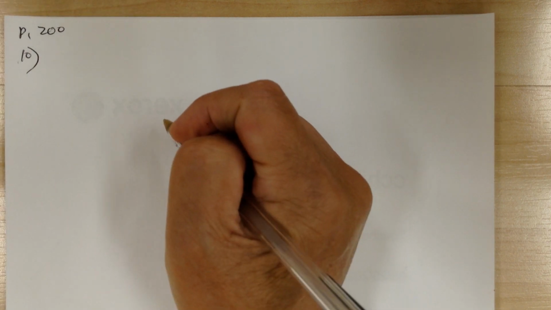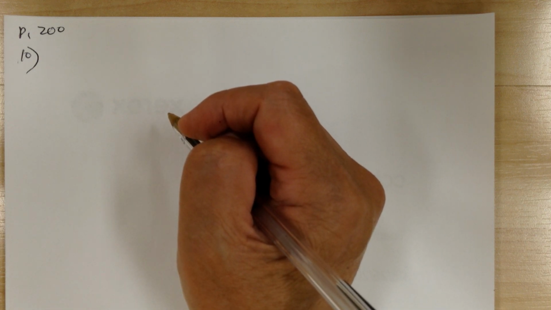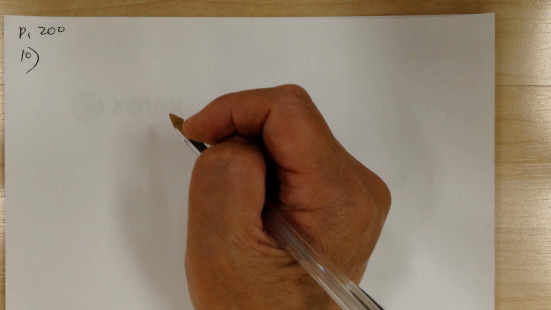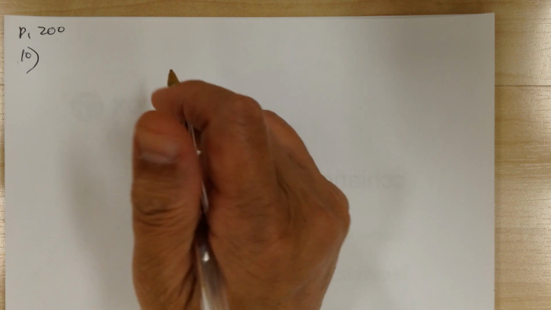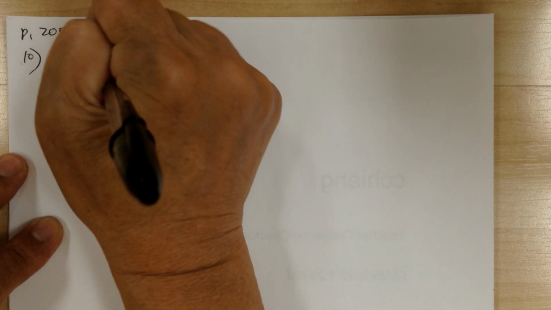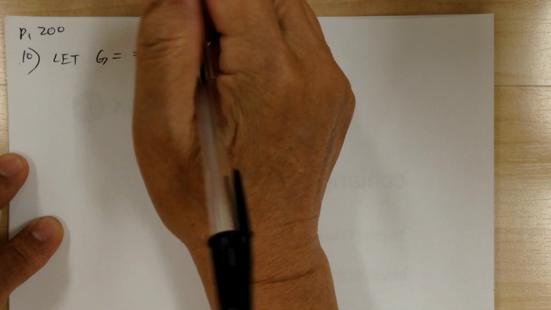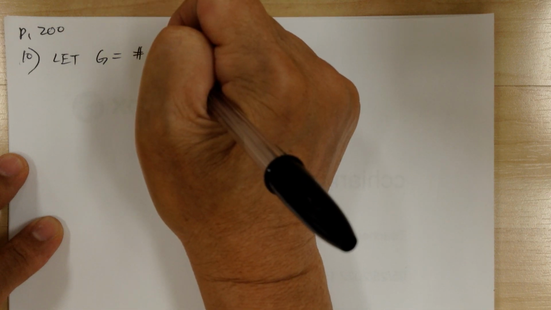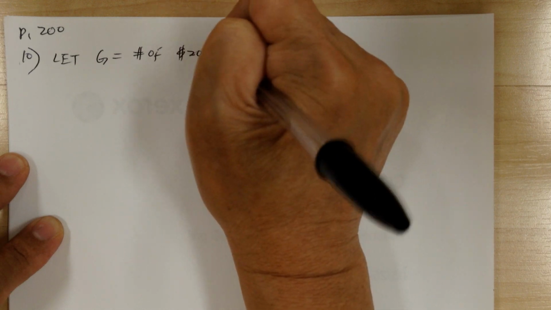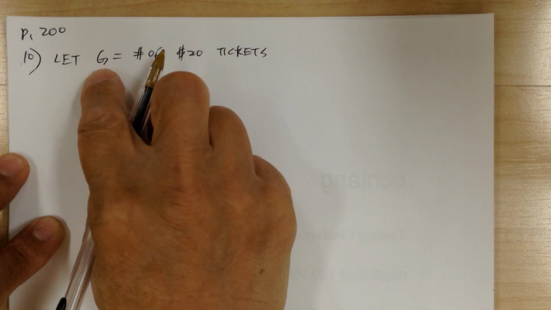Okay, number 10, again, read through first. So the football game. There's general admission, then reserve seats and box seats. Okay, so I'm going to let G equal the number of general admission tickets. General admission is $20 each. So G is for general admission.